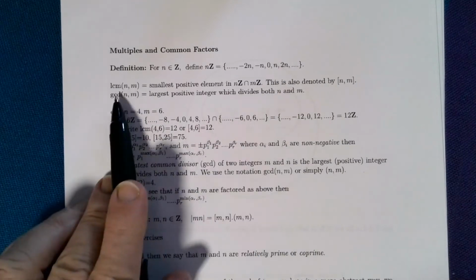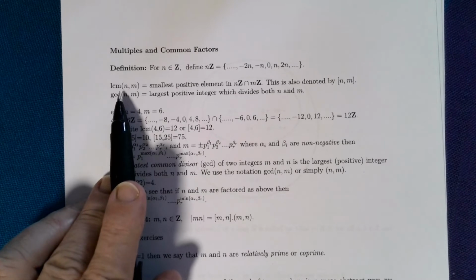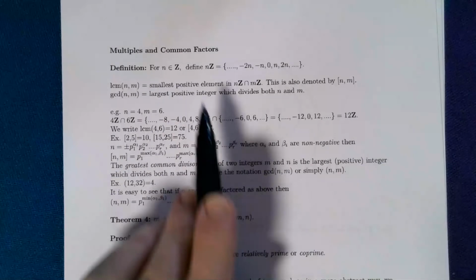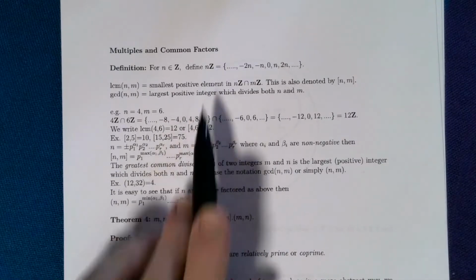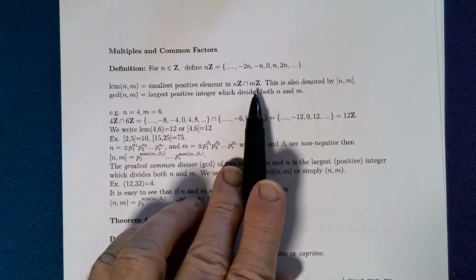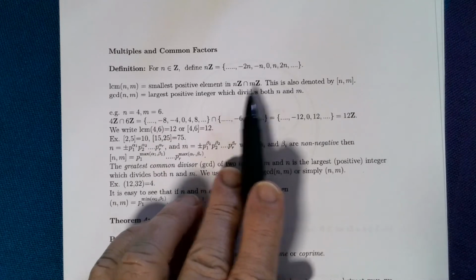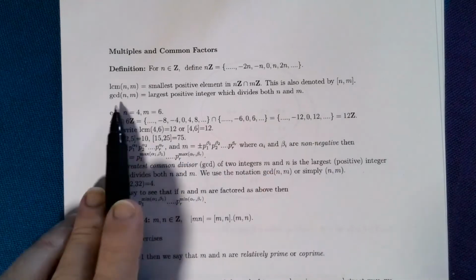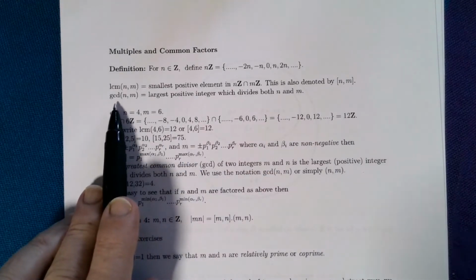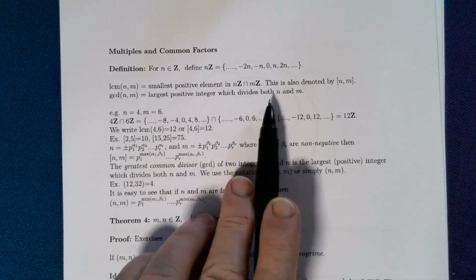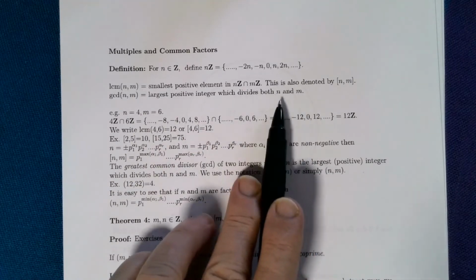Now we're going to define the LCM, the lowest common multiple, of two integers n and m to be the smallest positive element in nZ intersected with mZ. It's a slightly more abstract definition than what you might get in junior high school. We're going to denote this also by square brackets [n, m]. And similarly, the greatest common divisor, the GCD of n and m, is the largest positive integer which divides both n and m, which is our usual definition.